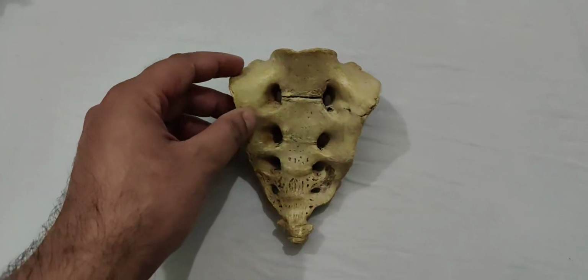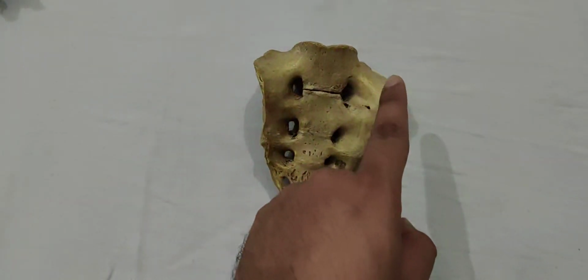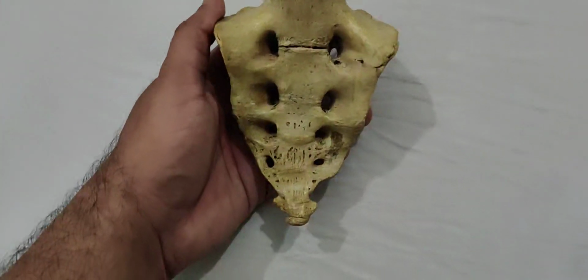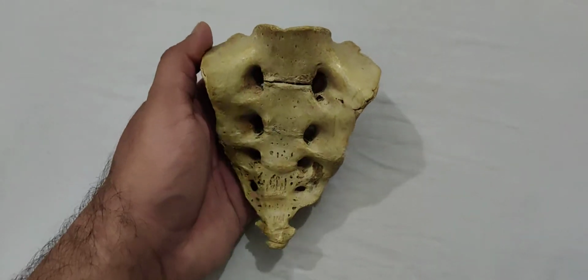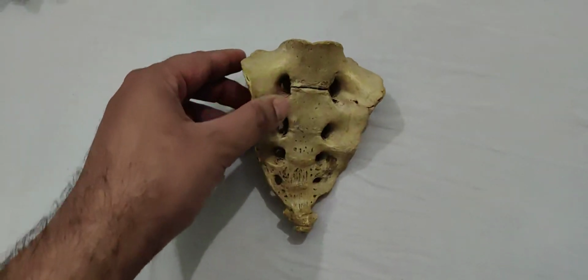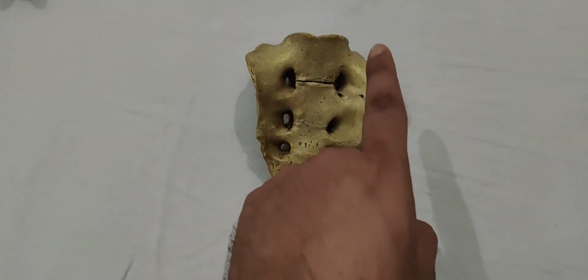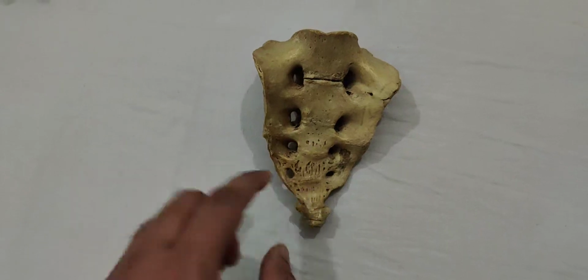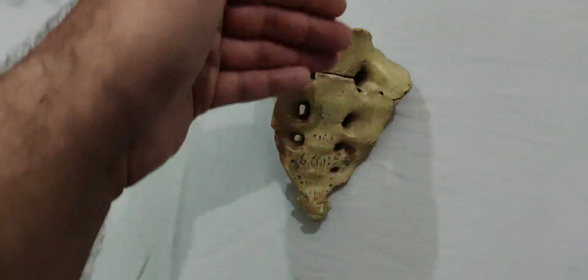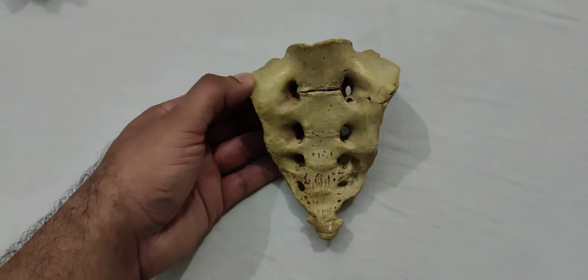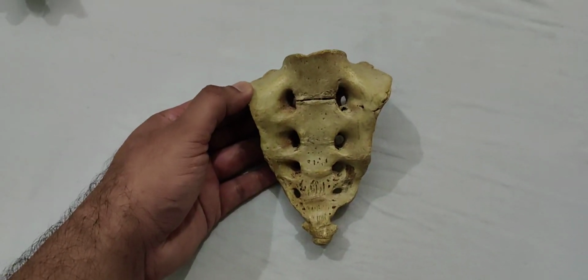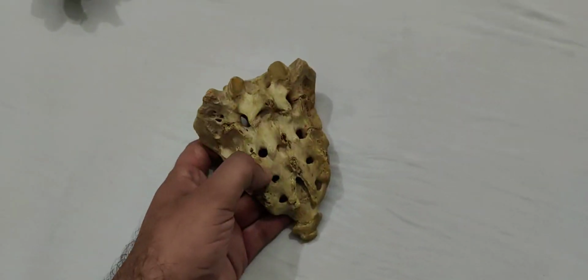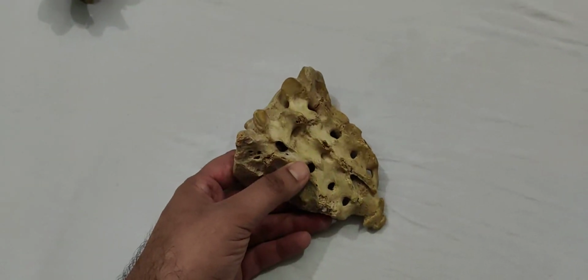Sacrum stands for the sacred in Greek, and this is actually a triangular bone consisting of the fused five sacral vertebrae. Right. Now, what is the shape of this bone? It is triangular, so it consists of a base, two borders, and it has an apex. And it has a pelvic surface which forms the posterior superior wall of the true pelvic cavity. And then there is the dorsal surface which faces backwards and upwards.